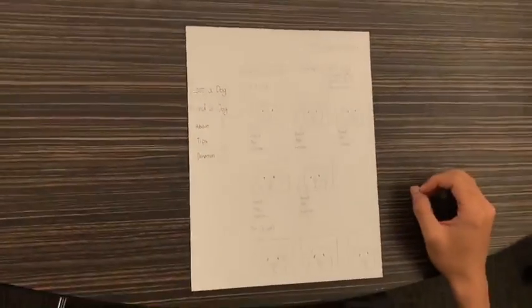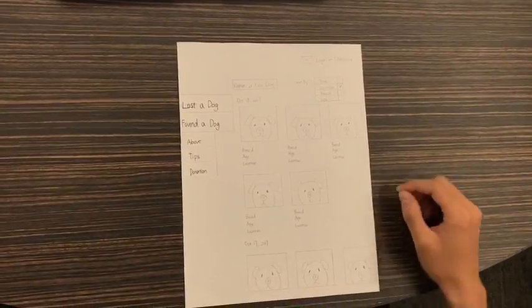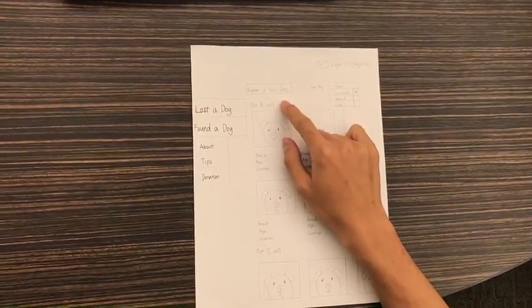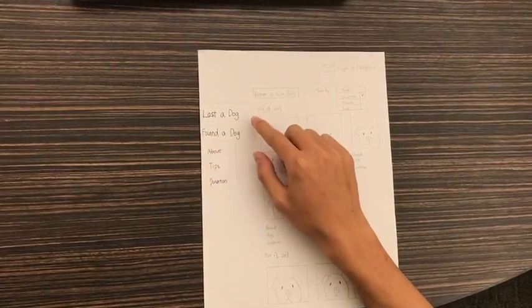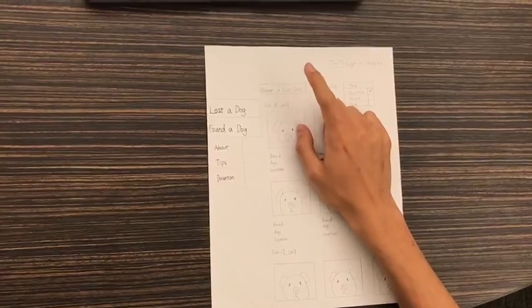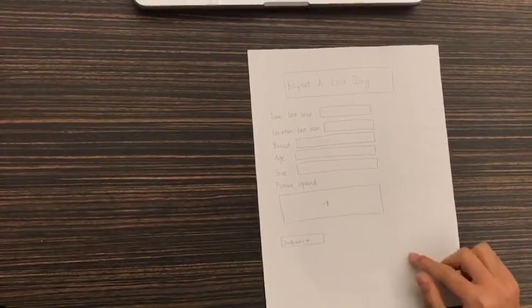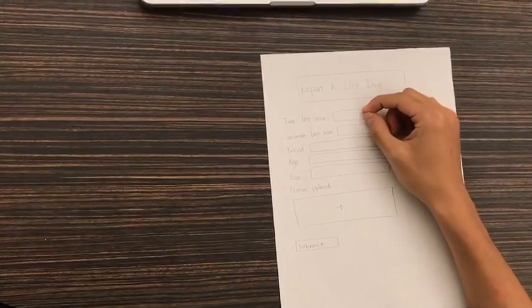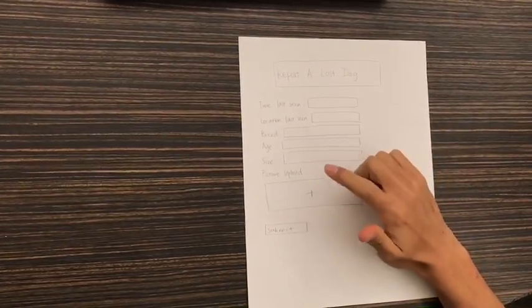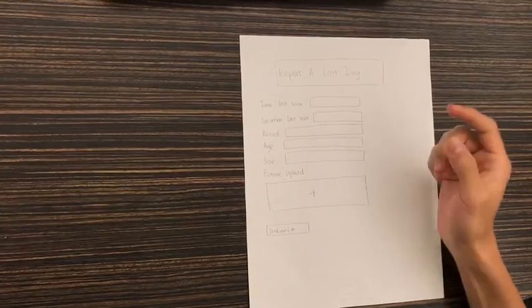Alright, so let's see. Just looking at this. Here's report a lost dog and lost a dog over here. They seem kind of similar, but I guess reporting is what I want to do, so I'll just click this. So that would cause this page to pull up. It seems time last seen, location last seen, breed, age, size, and if I had a picture, I guess I would click this, and then yeah. So great. All right.